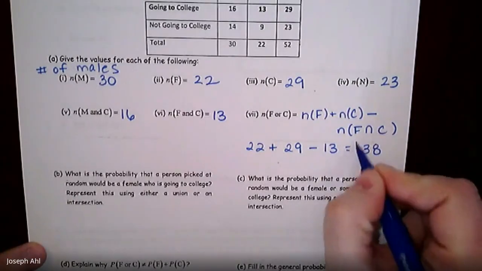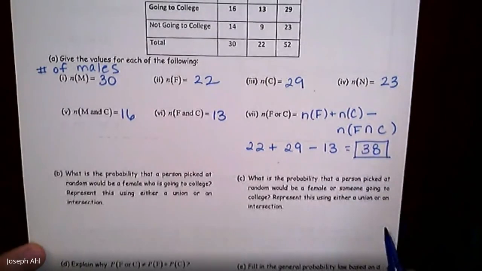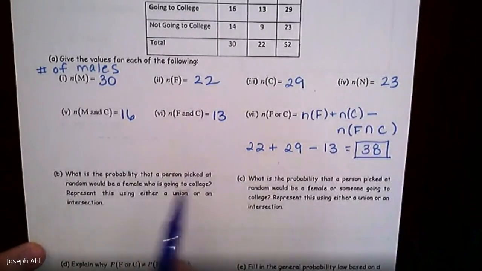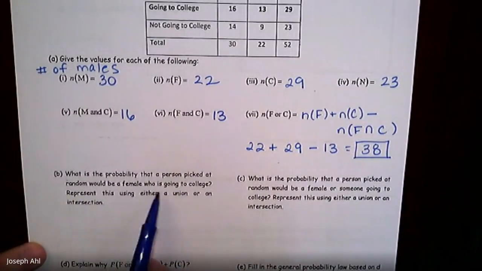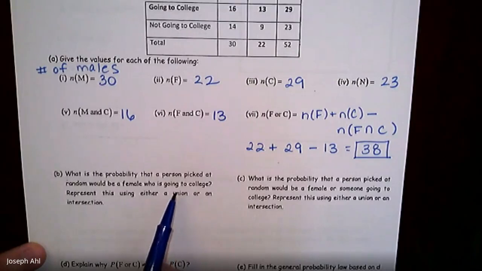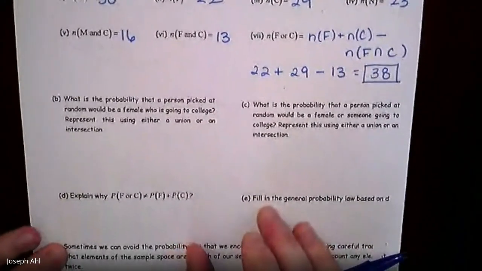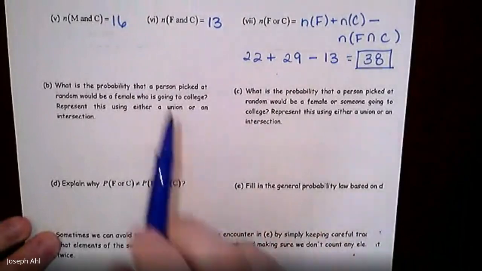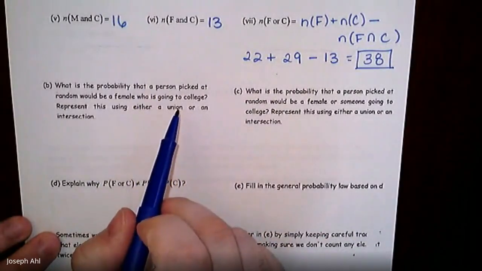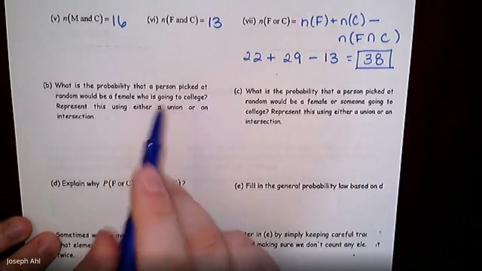Okay. So part B, what is the probability that a person picked at random would be a female who is going to college? Represent this using a union or an intersection. So females going to college, if I were to connect those two different categories in this context, I would say that this is an and statement. We want both of those things to be true.